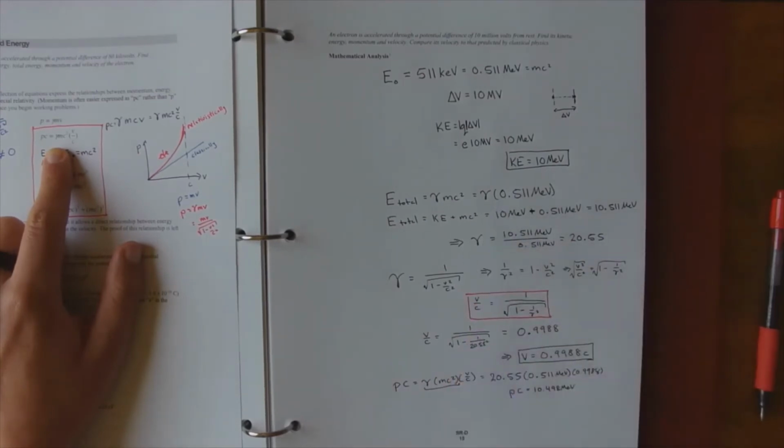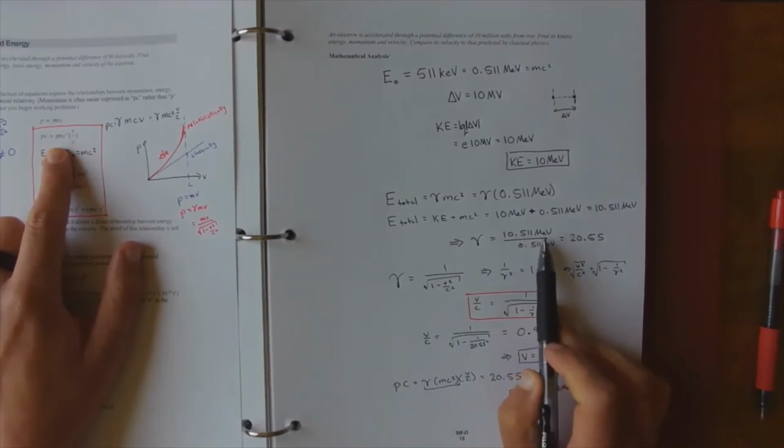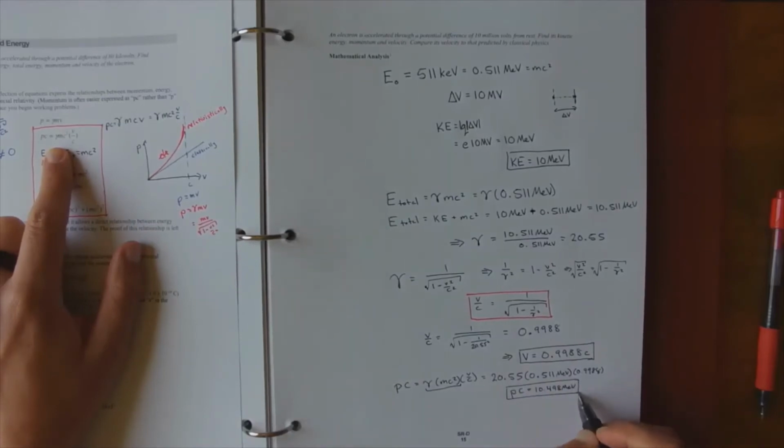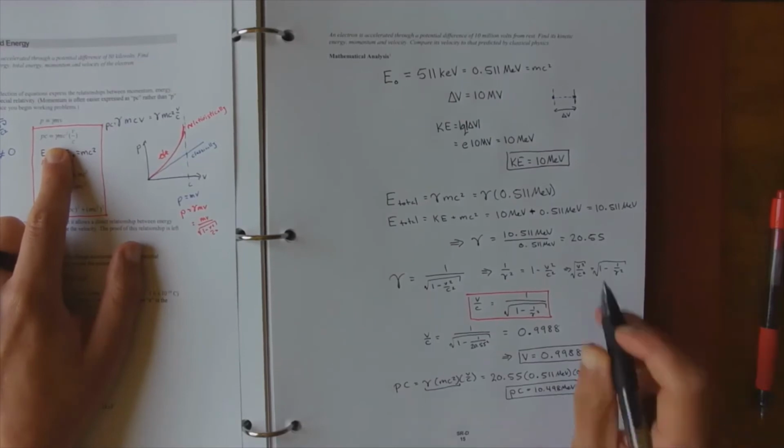Also, instead of doing gamma and mc squared, I could have just said gamma times mc squared is 10.511 mega electron volts, since gamma times mc squared is the total energy. And we like to do pc because it has units of electron volts, just like the energy.